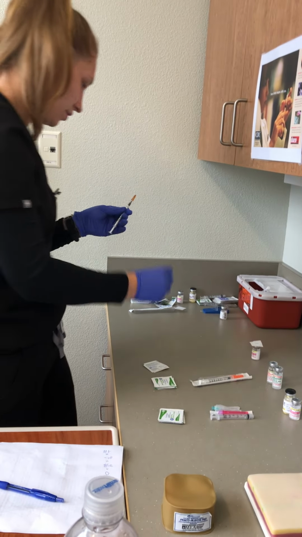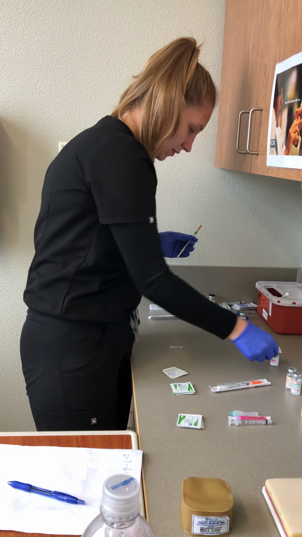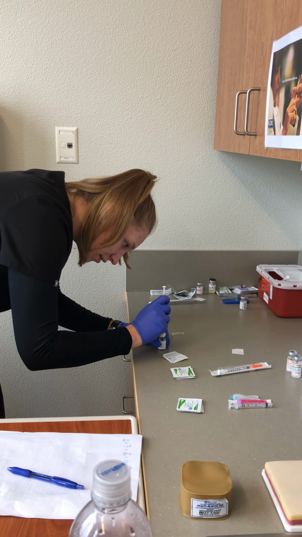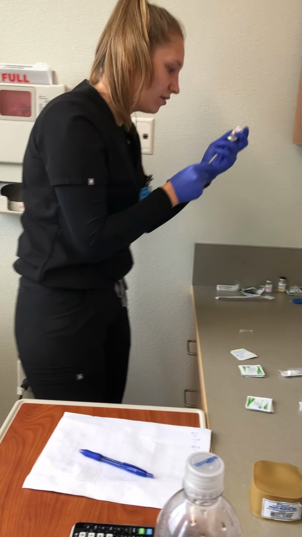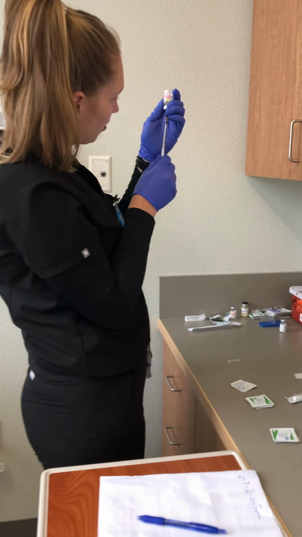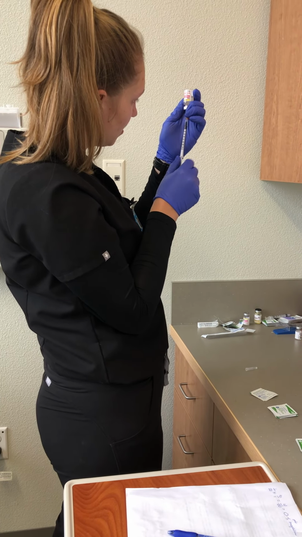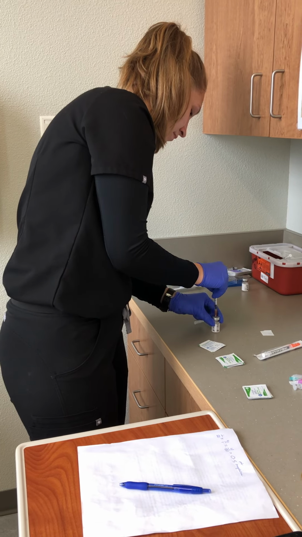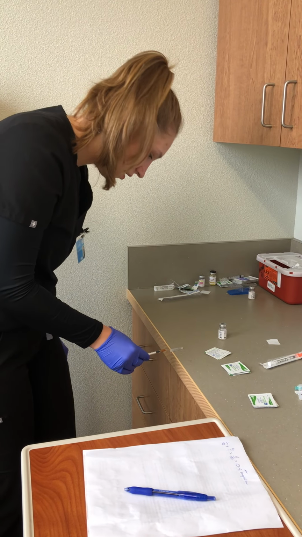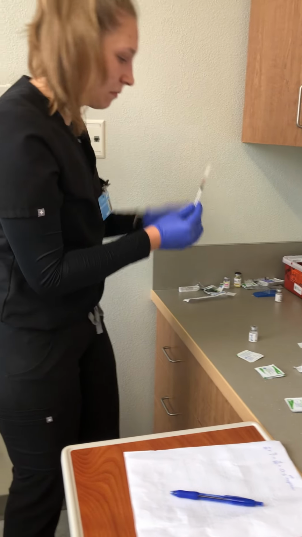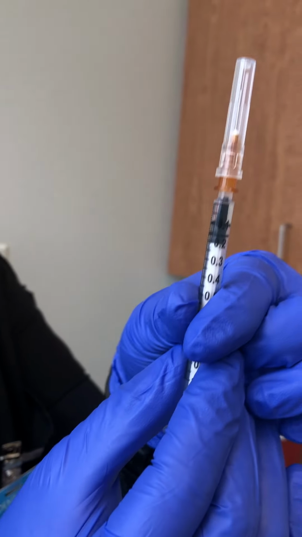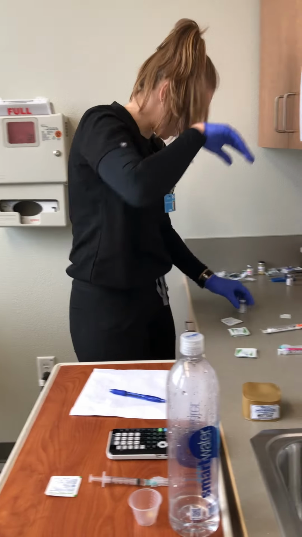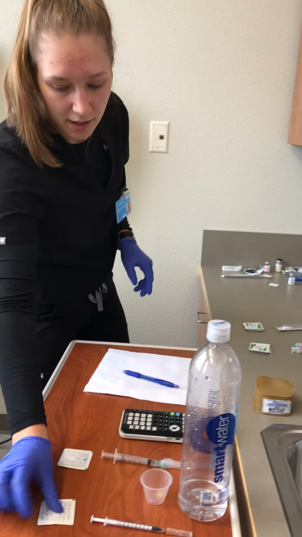I'm going to take this off, uncap this, move it over, and I'm going to inject 0.1 milliliters of air into it, and then I'm going to make sure I'm pulling back 0.1. I'm going to recap it. You see I have 0.1. Okay, I'm going to go ahead and set that off to the side. That was my second check performed with it. Let's set other alcohol swab there.